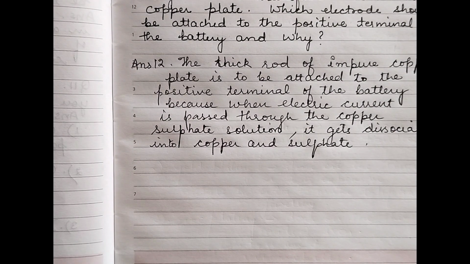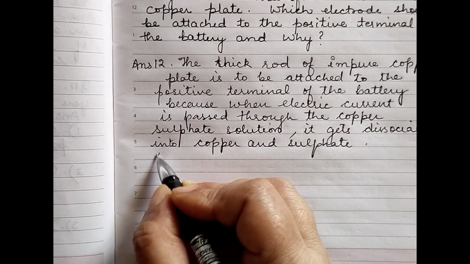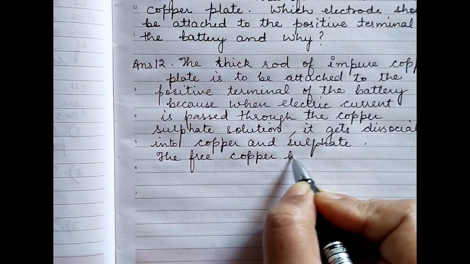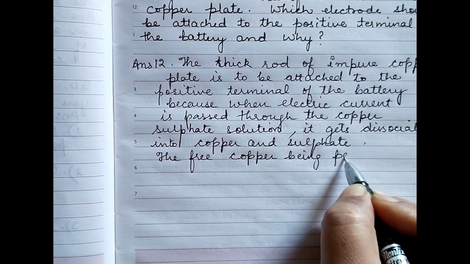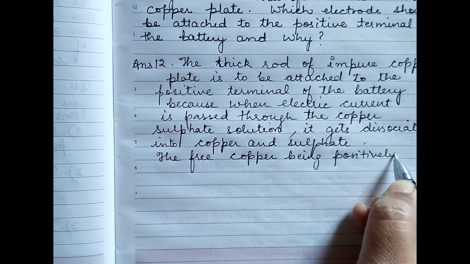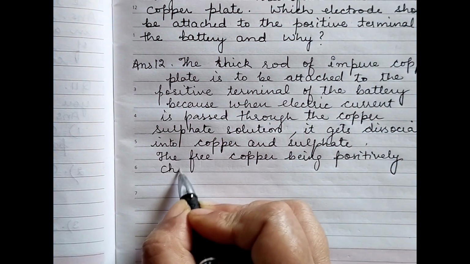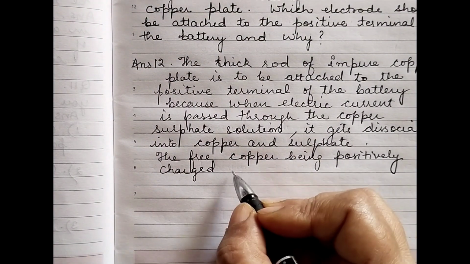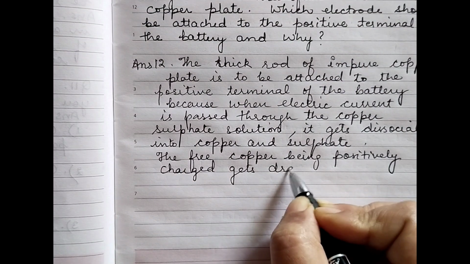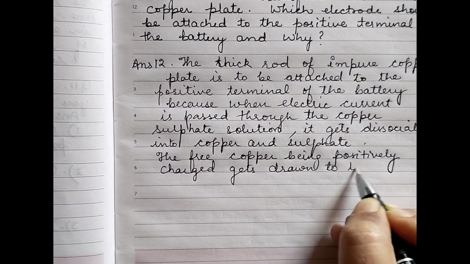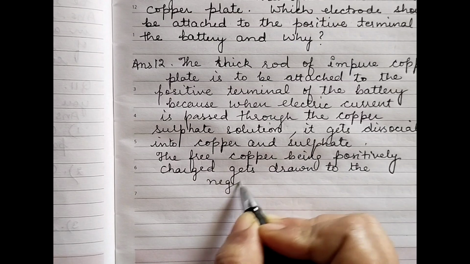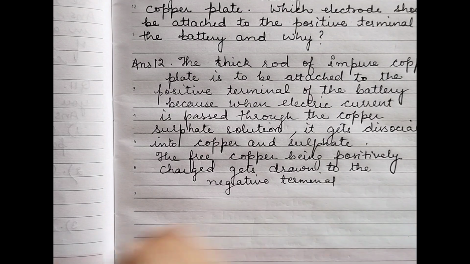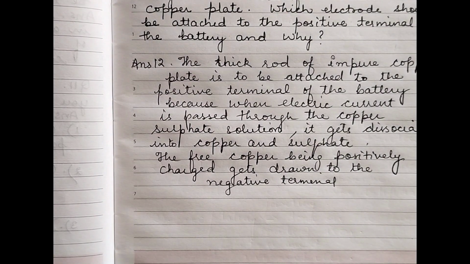The free copper being positively charged gets drawn to the negative terminal of the battery and gets deposited on it.